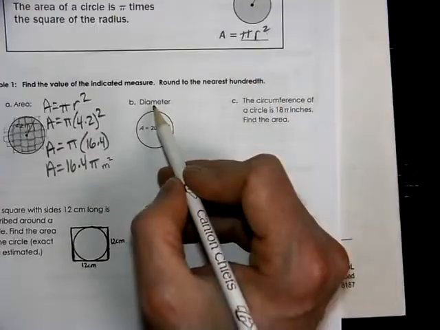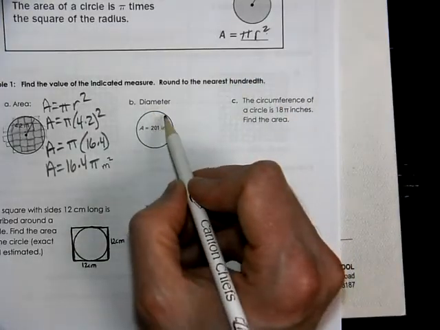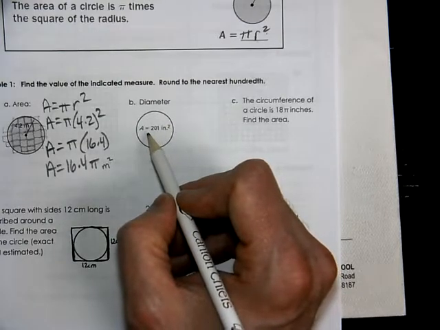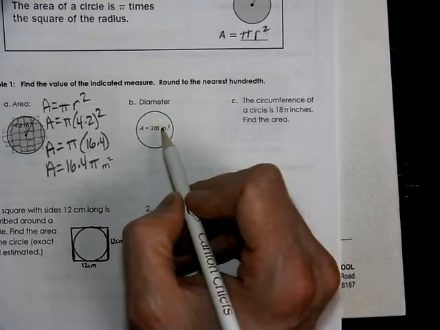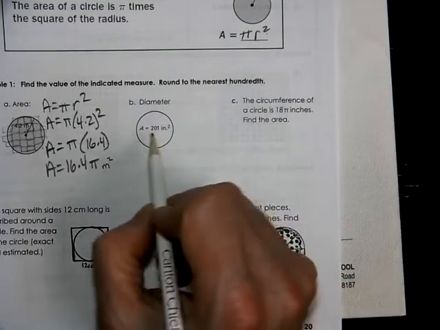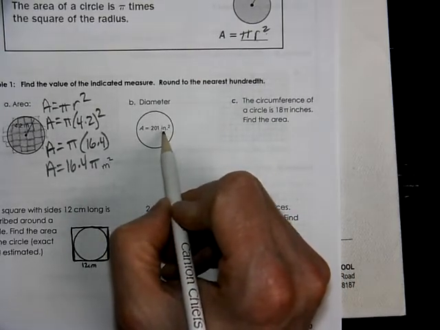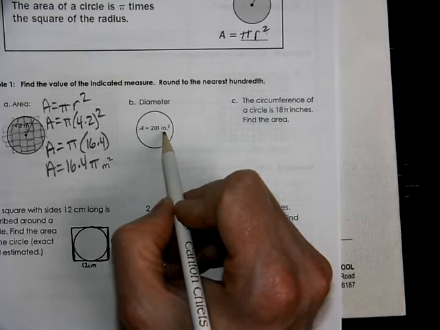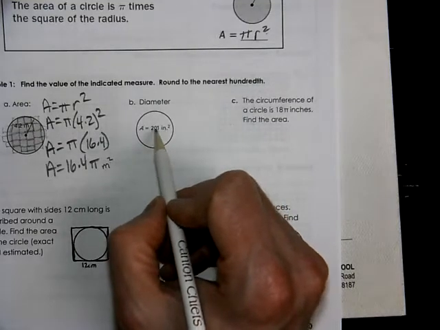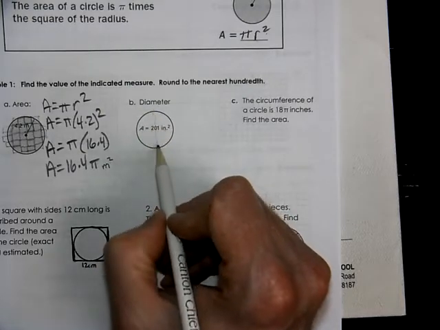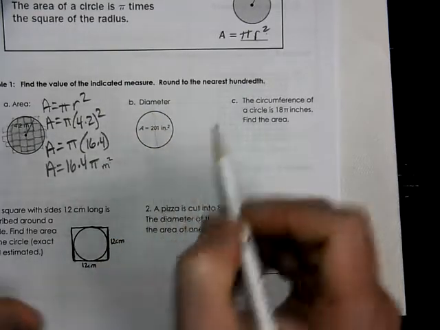Now, what is the diameter? If I know my area, and remember, area is like the floor. It's like the carpet, how much carpeting you have. We have 201 square inches. So think about what a square inch is, and you have 201 of them. What is the diameter going to be all the way across?